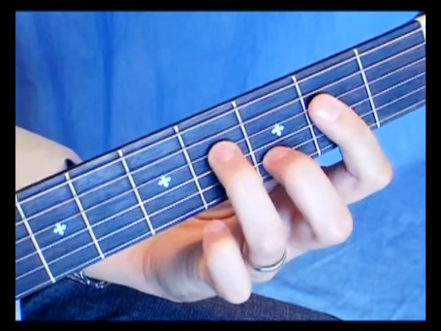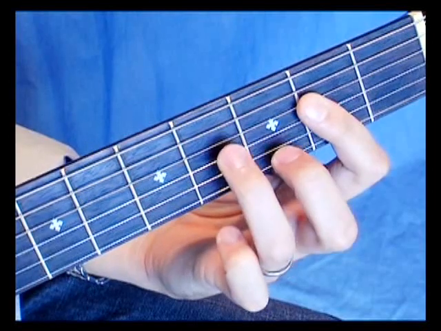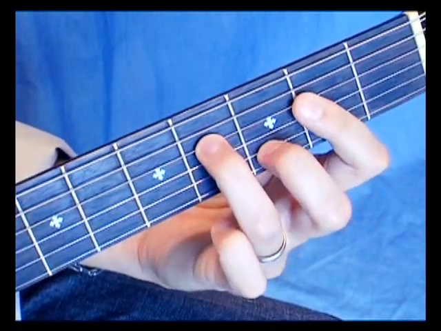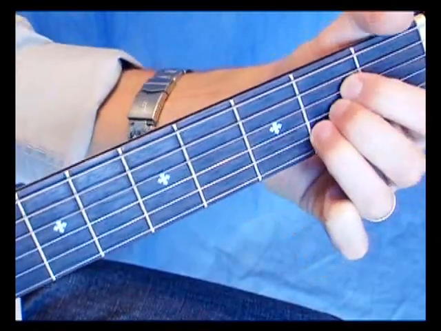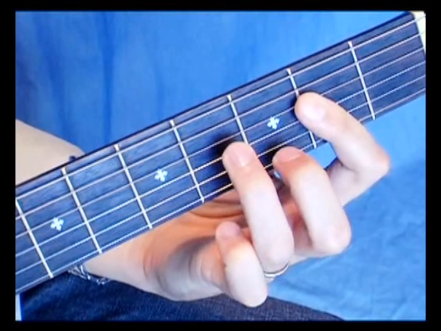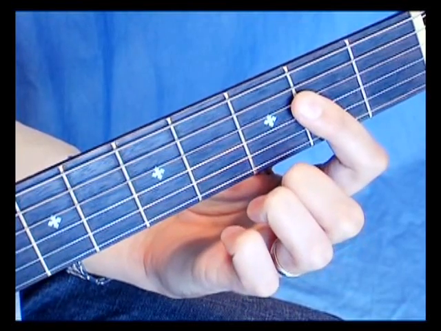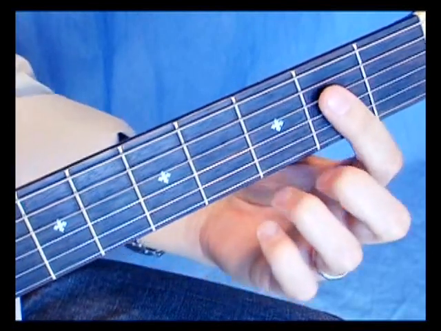When you get used to this fingering, you'll find that it's actually easier to move back and forth between A and D with this fingering than it is using open chords. So an easier fingering and a new voicing.